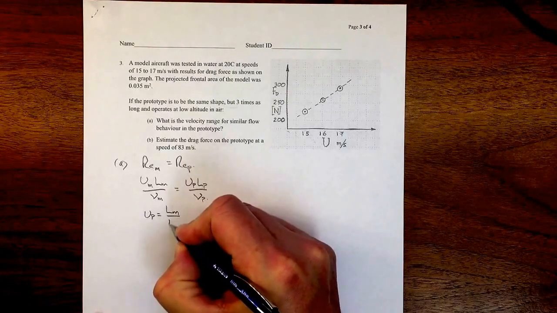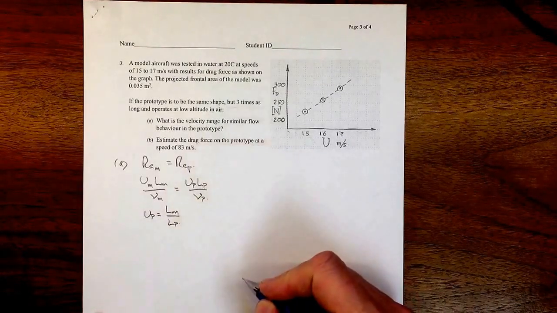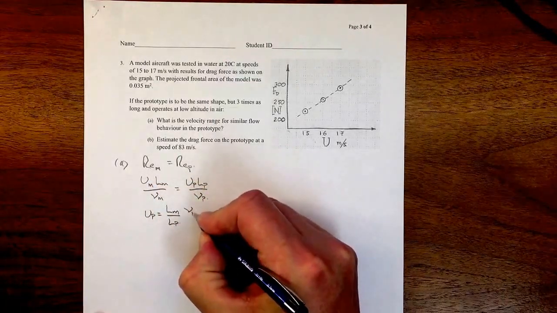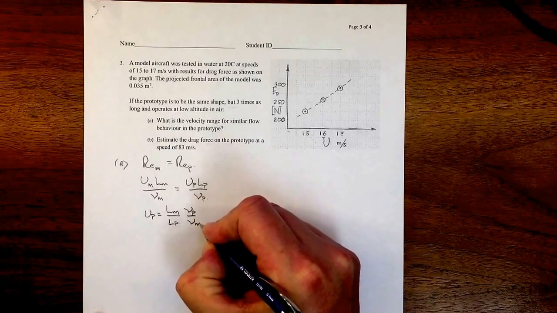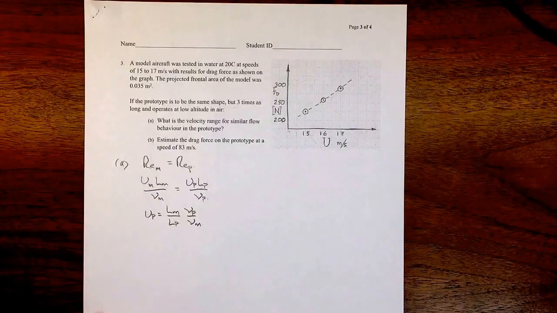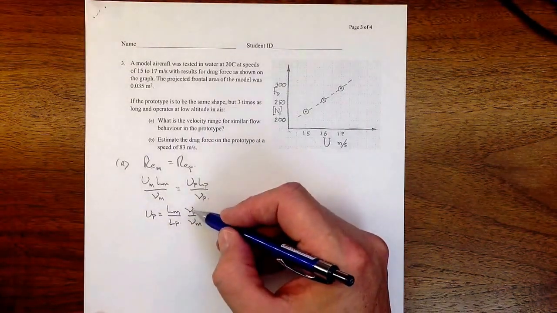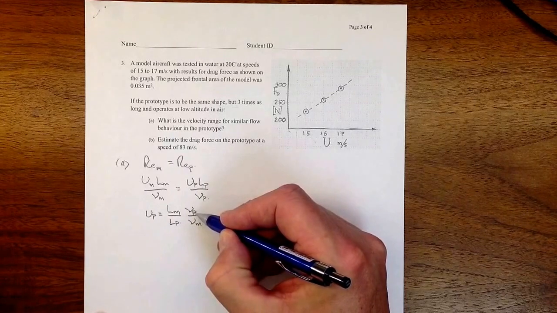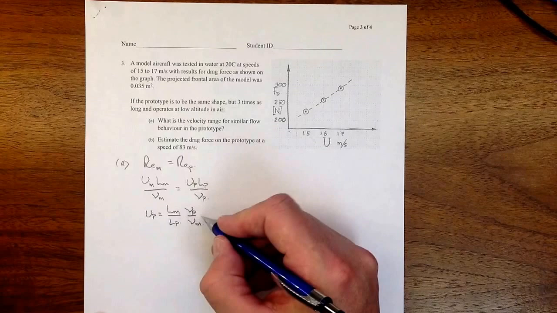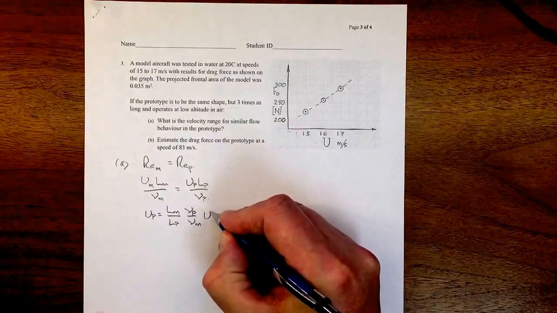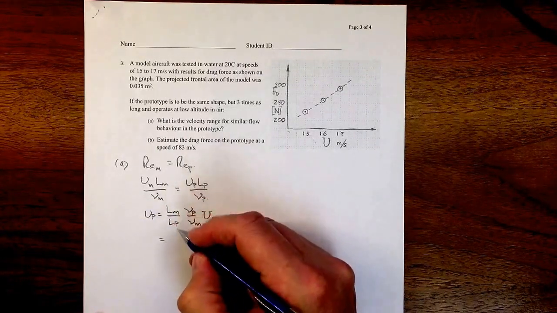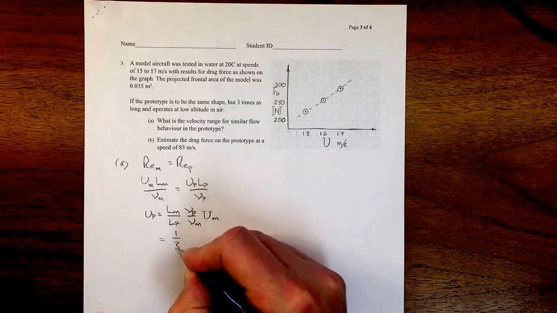Lm over Lp, so bigger prototype goes slower, times nu p over nu m. So a different viscosity will change the speed as well. So if the prototype viscosity is higher, then the velocity will have to be higher, all times the model velocity. And that's going to be length of the model over length of the prototype, 1 over 3.